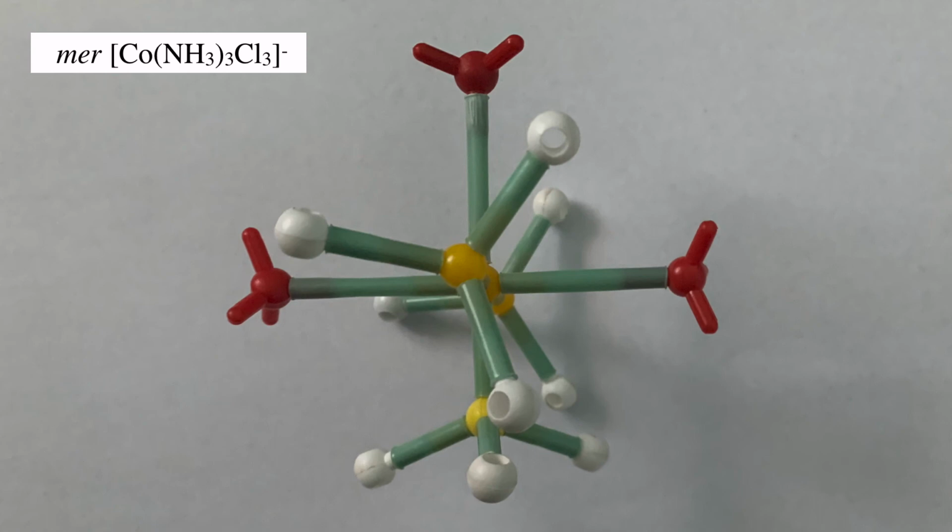Here's a still picture of the Mer isomer. The 3 of the same type of ligands form a T shape. So you can see those 3 red chlorides forming a T. The 3 ammonias also form a T.